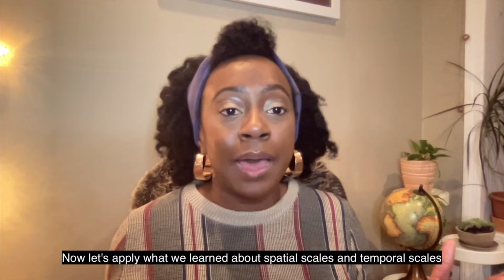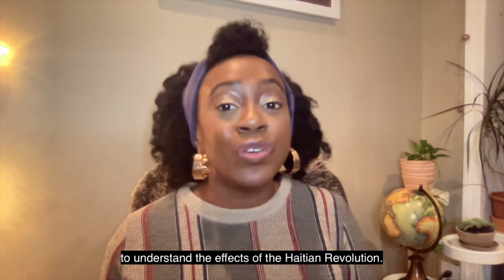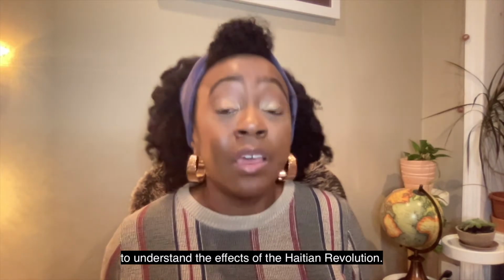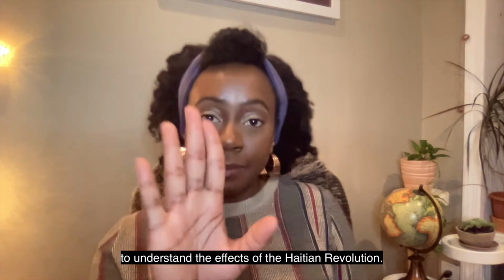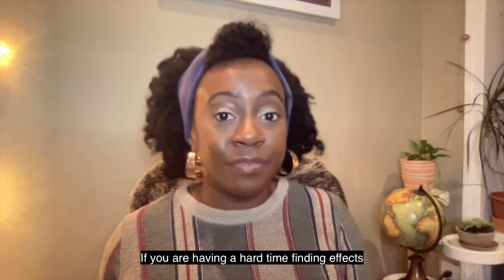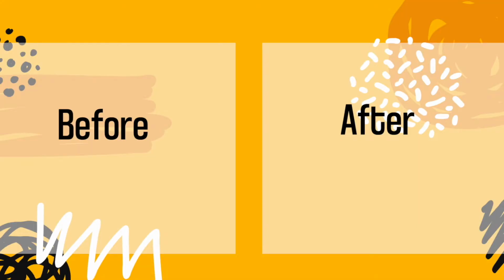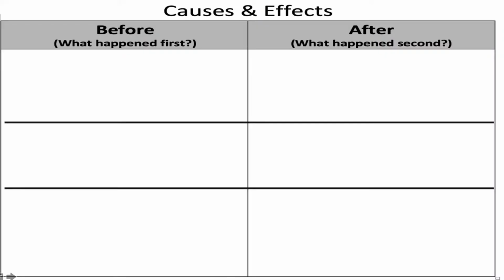Now let's apply what we learned about spatial scales and temporal scales to understand the effects of the Haitian Revolution. But let's hold up for a second. Let me make one point. If you are having a hard time finding effects, I want you to think of the words before and after. If you think about what happened before, you're thinking about the causes.